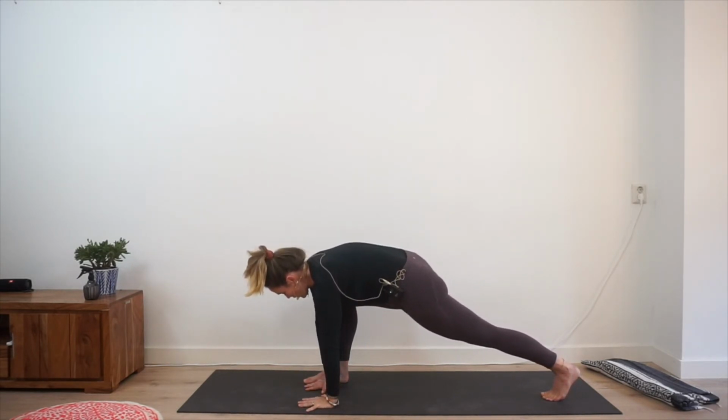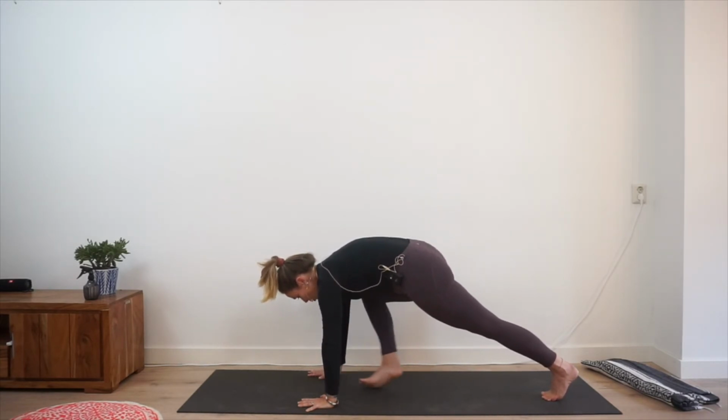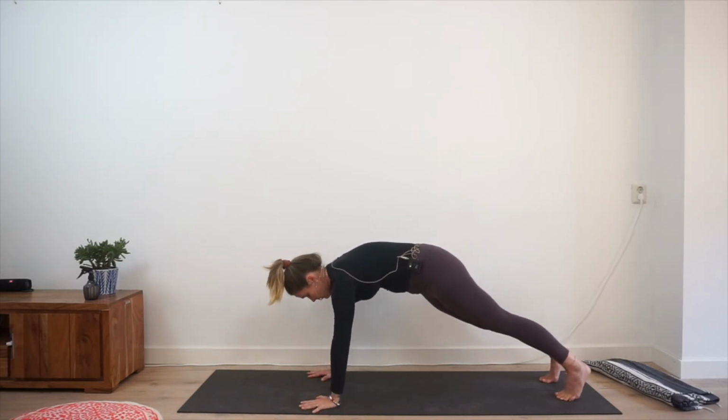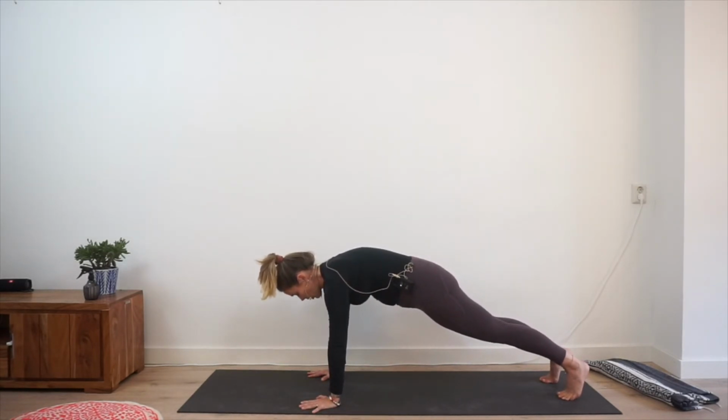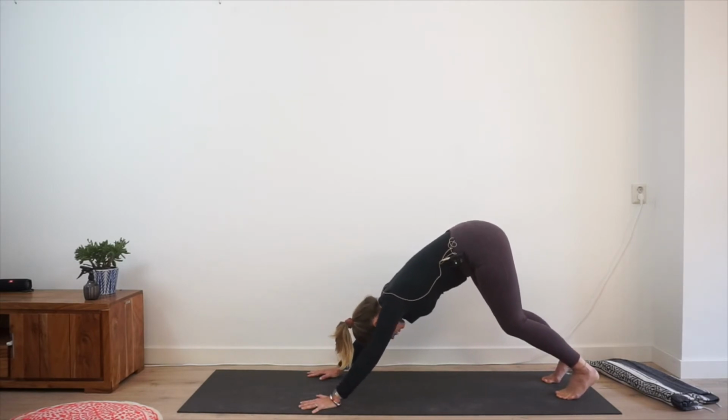Right hand is going to go to the outside of your right foot, and you're going to slide your right foot back into a plank position. So what you should notice here is that one side of your body might feel a little bit more zingy than the other side. Okay, just take that awareness on board. We'll even it out in a second. 2 more breaths here in plank. And then we're going to take it straight back into downward facing dog.